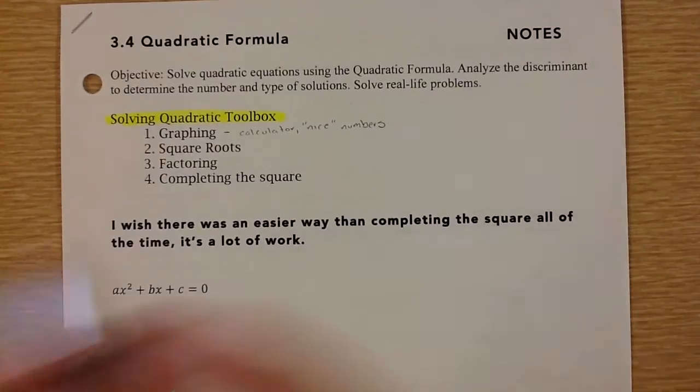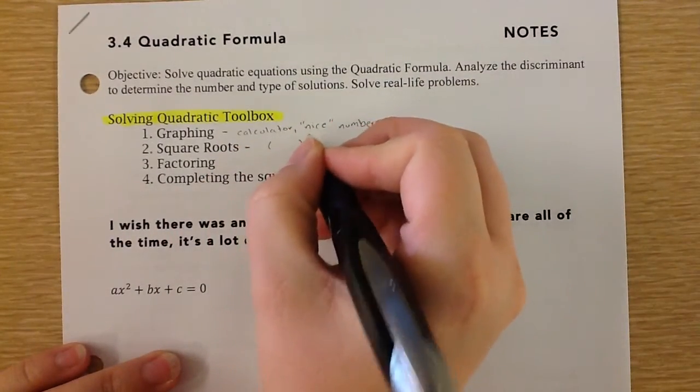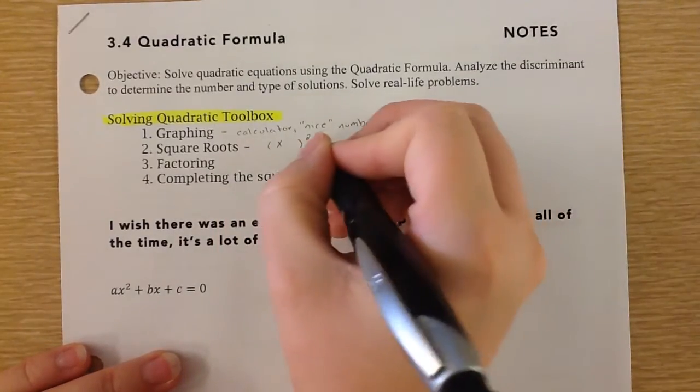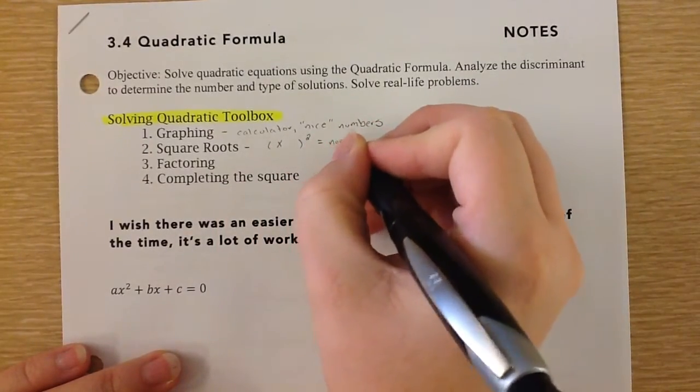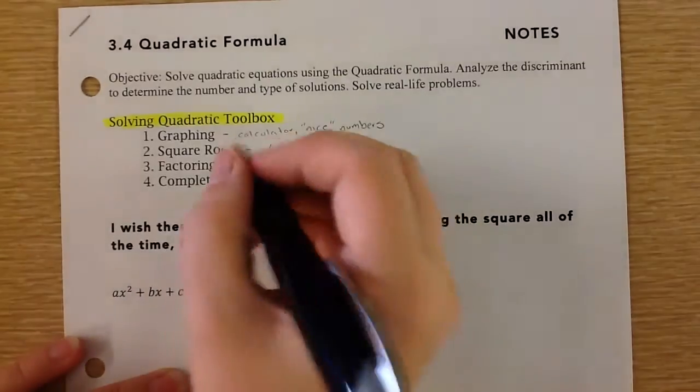Okay. Square roots. We can use square roots, but again, that only works when you have something squared with an x in it equals something with just a number. And we don't actually get equations written that way that often. But if it is written that way, we can very easily square root both sides and get to our solution that way.